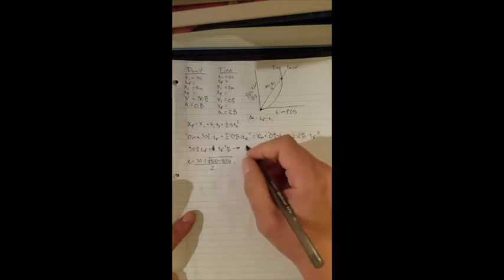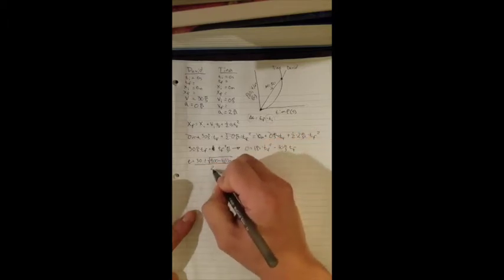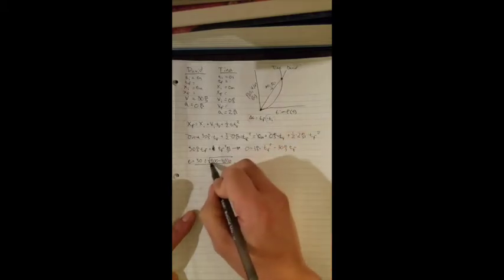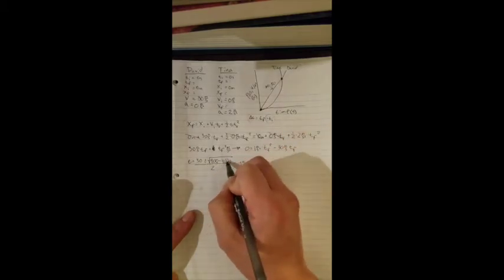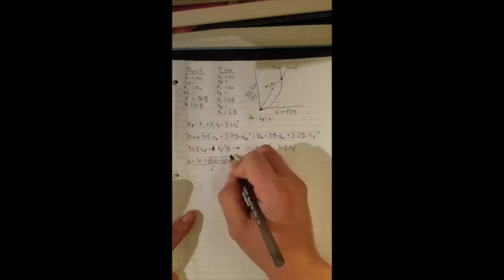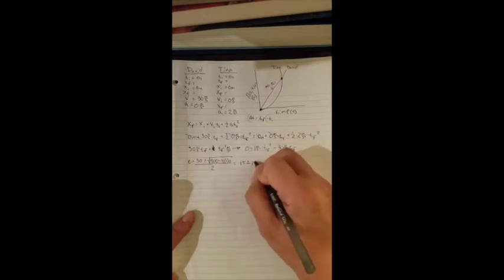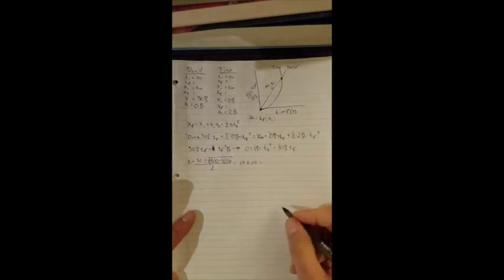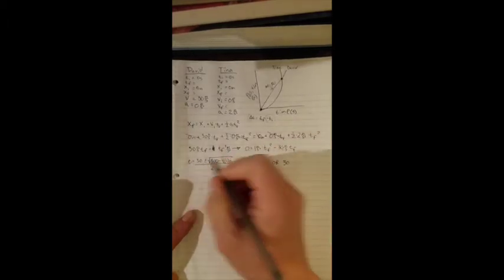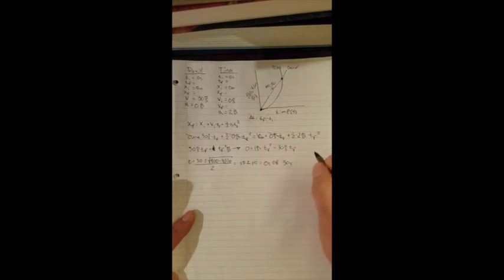So this actually looks like 30 over 2, that's 15, plus or minus the square root of 900, right? Because this is 0. We actually know square root of 900 is 30 already. But then 30 over 2, that's 15 again. So this is going to equal 0 or 30. And we're solving for t, so that's seconds.